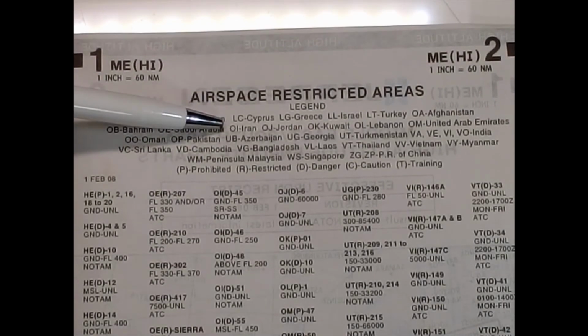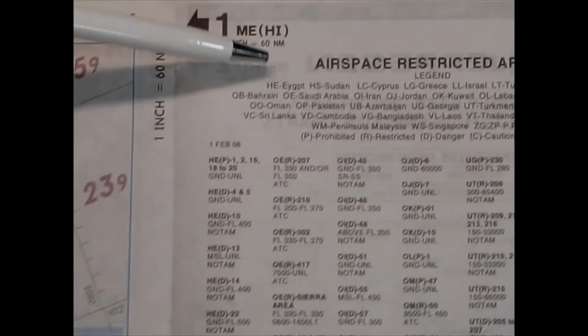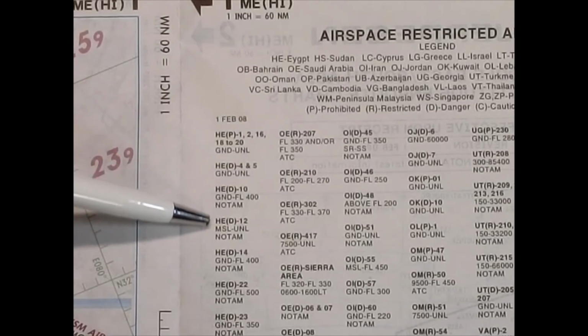All the various cities that we have, and Egypt happens to be the first one, HE. If we want to know a little bit more about it, we can go through this legend.